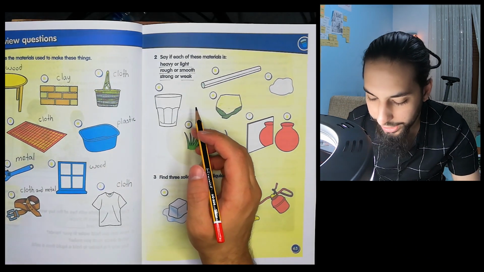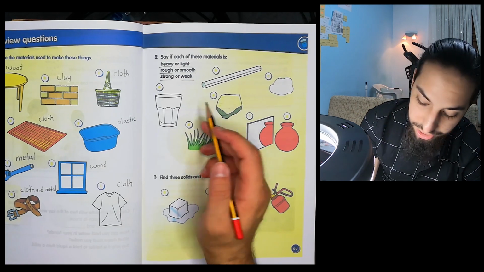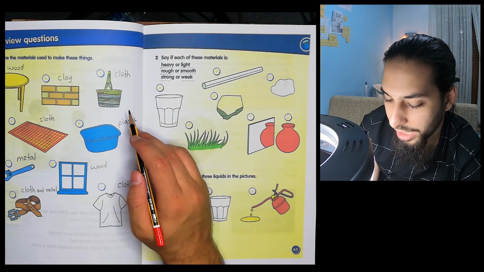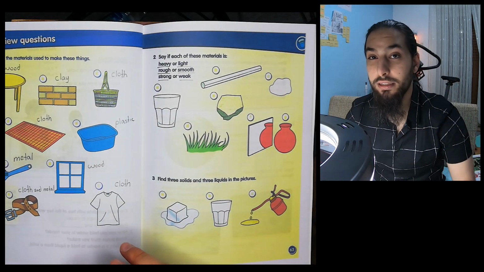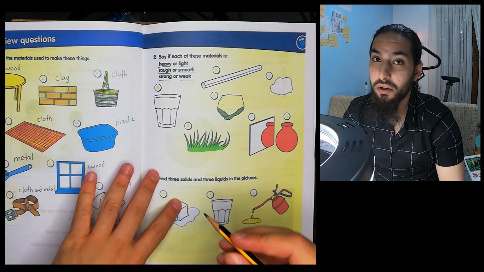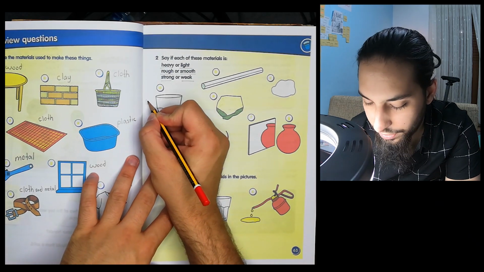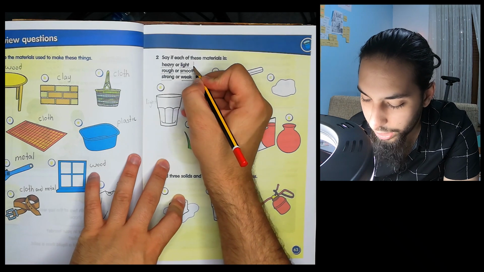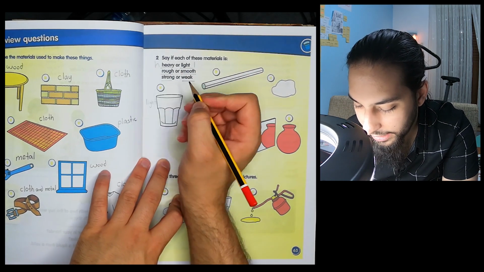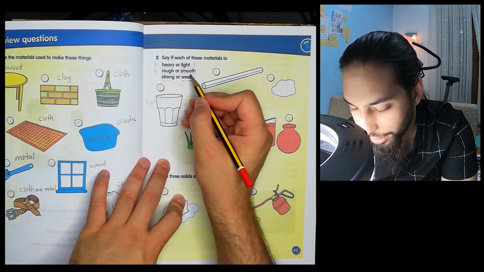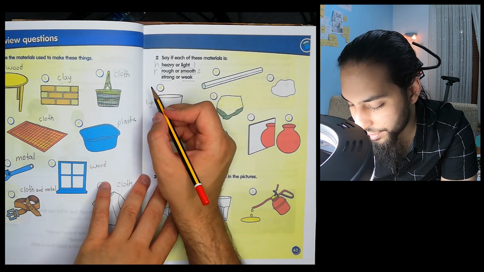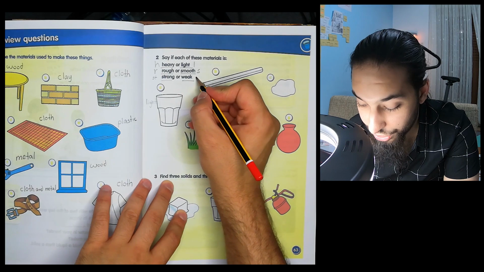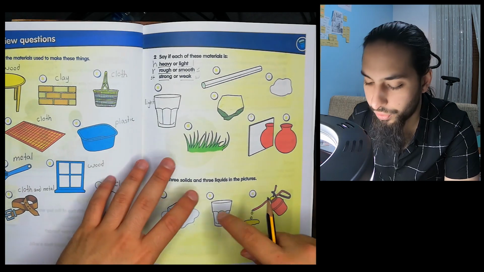Okay, so here we have a cup of, well, just a cup. Is the cup heavy or light? What do you think? A cup of water, is it heavy or light? Of course, you have to say light. Okay, we will use L for light, H for heavy, R for rough, S for smooth, T for strong, W for weak.